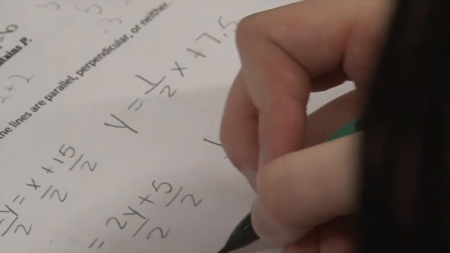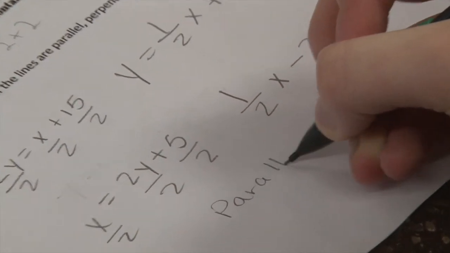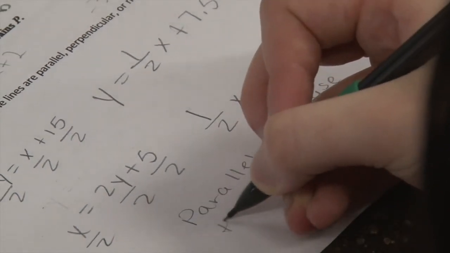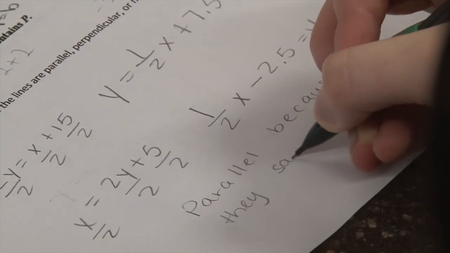There you solve the equation. The two lines are parallel because they have the same slope but different y-intercepts.